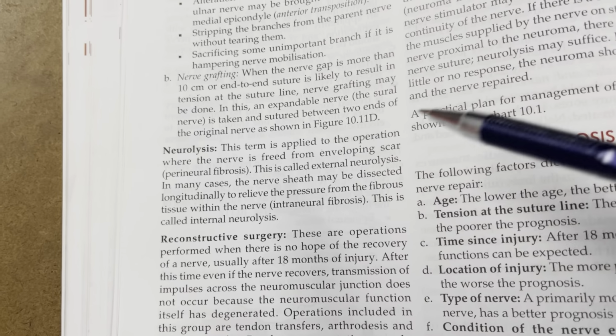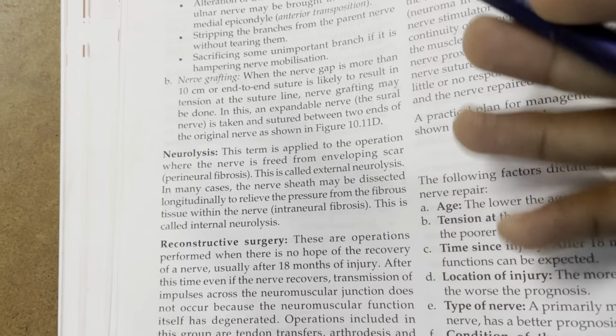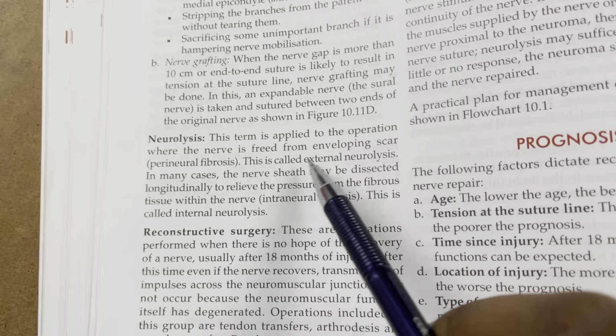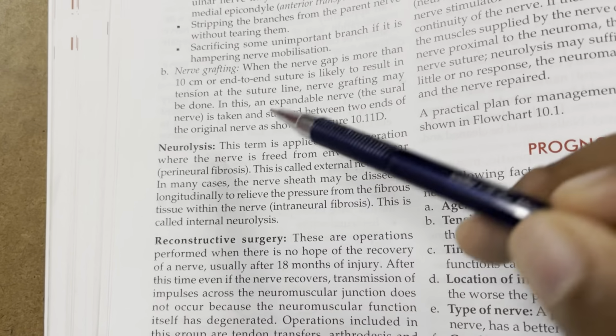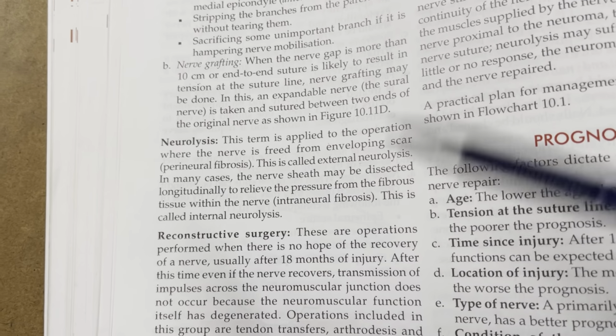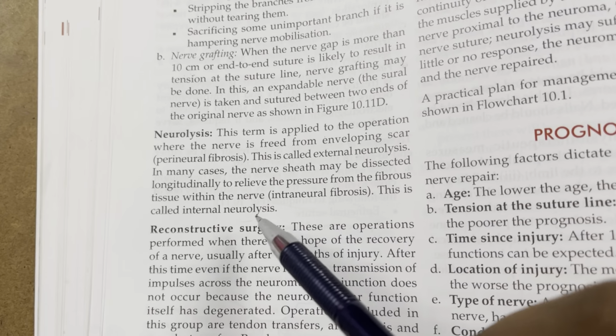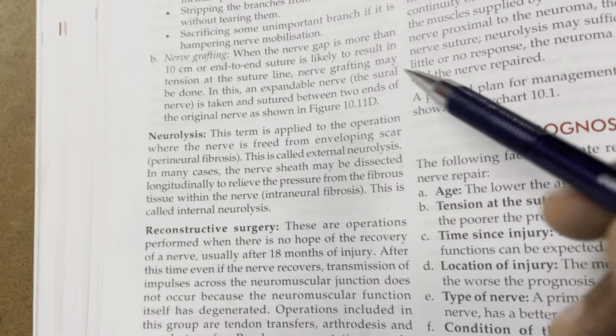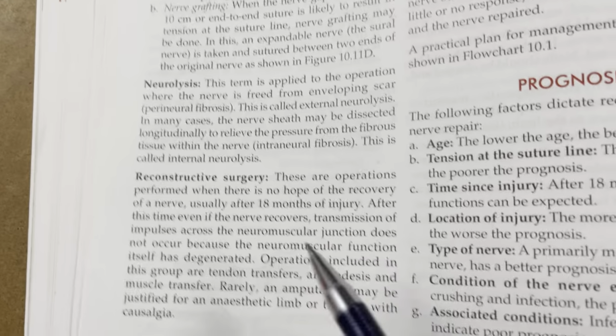Next, neurolysis. So basically when there is a scar and you try to free the nerve from it, that is neurolysis, okay? So external neurolysis is when there is perineural fibrosis. When there is intraneural fibrosis, you do an internal neurolysis, okay? So you dissect the nerve sheath longitudinally to relieve the pressure from the fibrous tissue within the nerve.